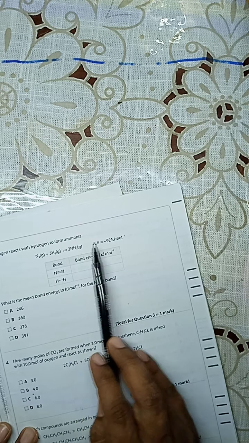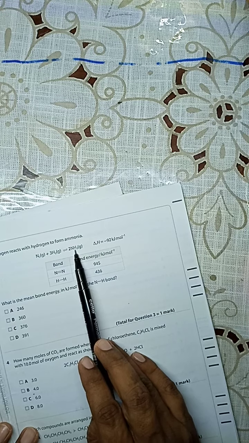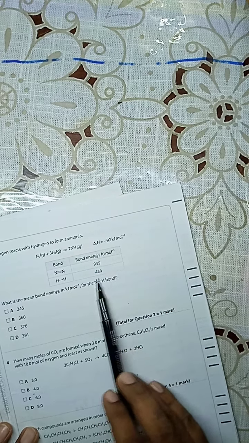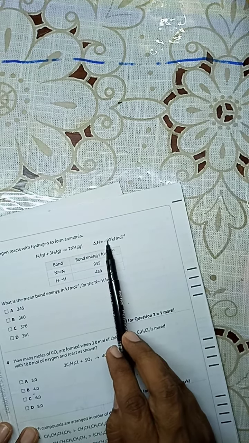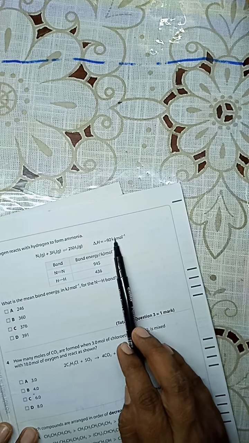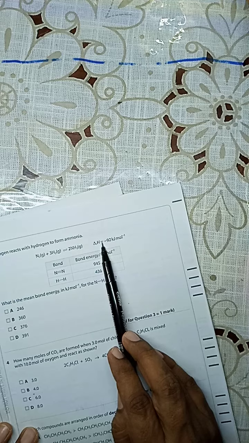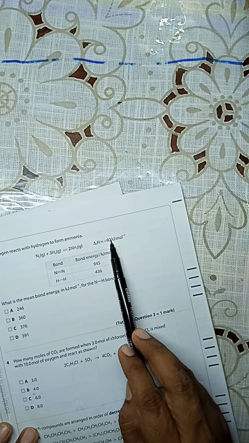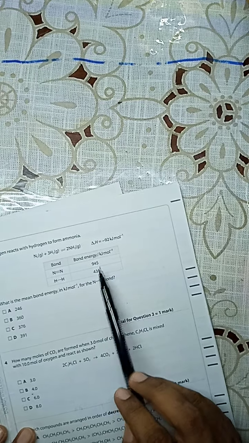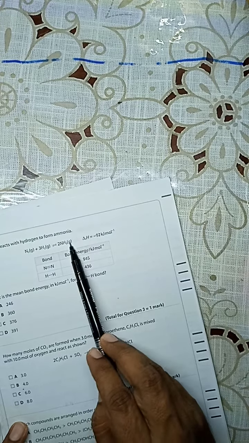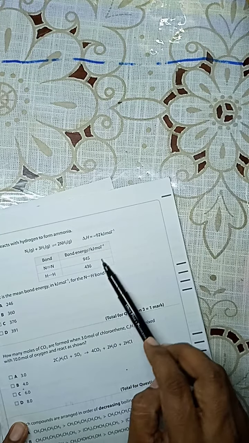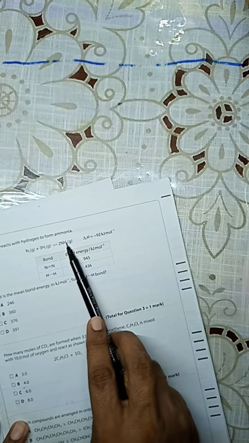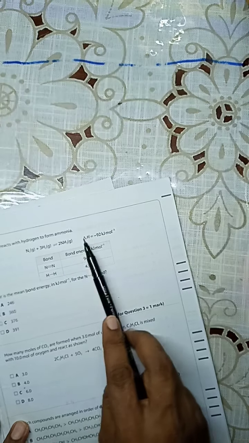Then plus additionally they have ammonia. When ammonia is formed, additionally 92 kilojoule energy has been given out. Even though it is minus, negative means heat energy has been given out. You shouldn't bother about this negative sign. Then 945 plus 436 into 3 plus 92 is the total energy given out when those N atoms and H atoms reorganize to form 2 moles of ammonia. Then the total energy divided by 6 is the strength of 1 N–H bond.